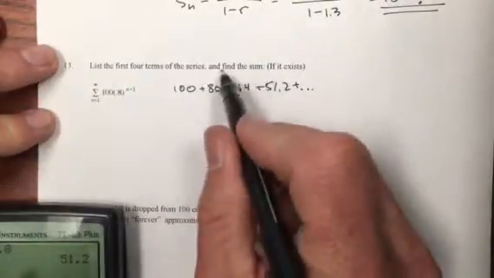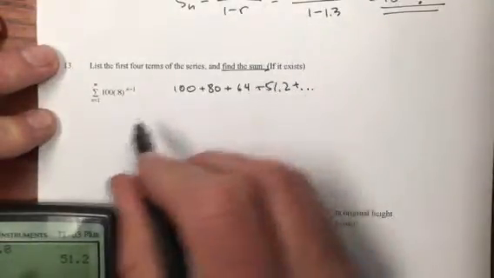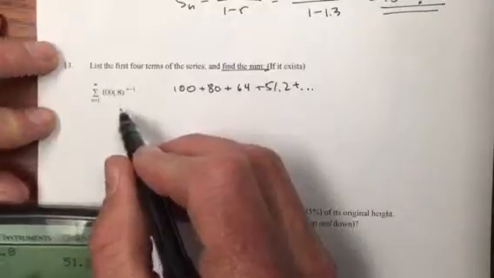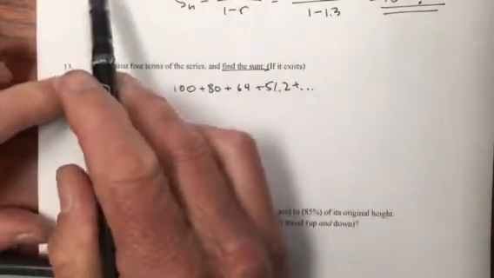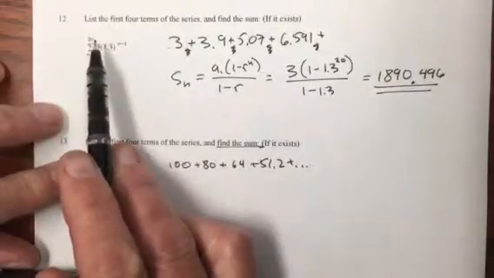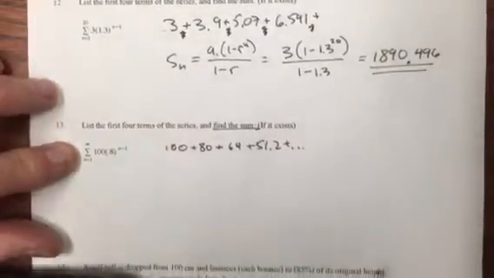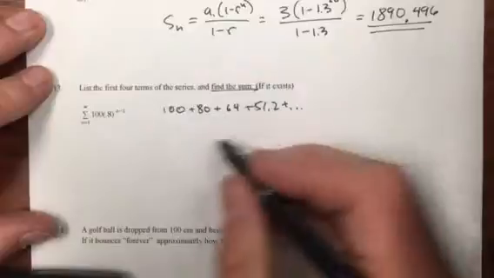I've been asked to find the sum. If it exists, it does, because these jumps are less than 1. If this was a jump of more than 1, like the one up above, if this went to infinity, it would have no finite sum. It'd be infinite. Okay, so what do?